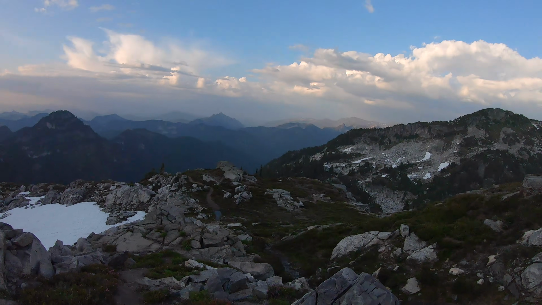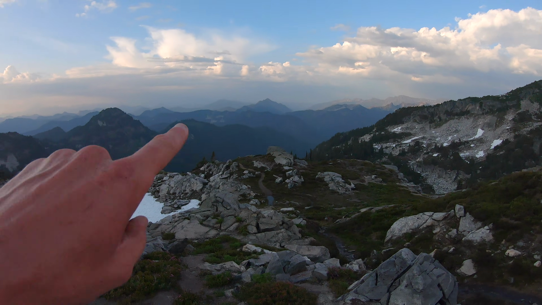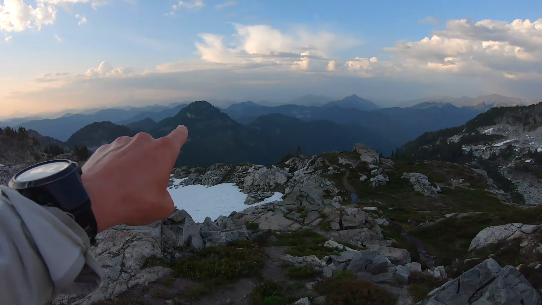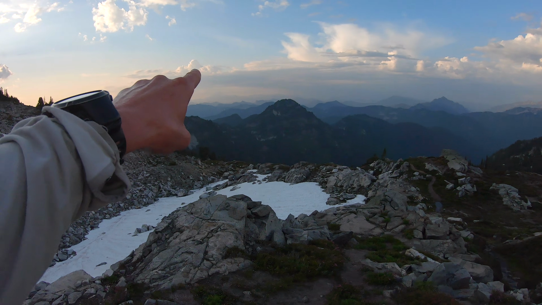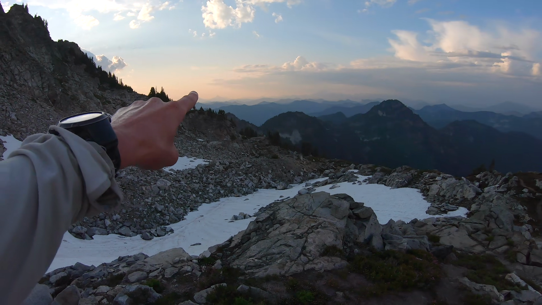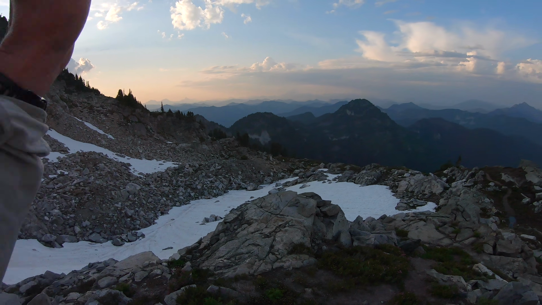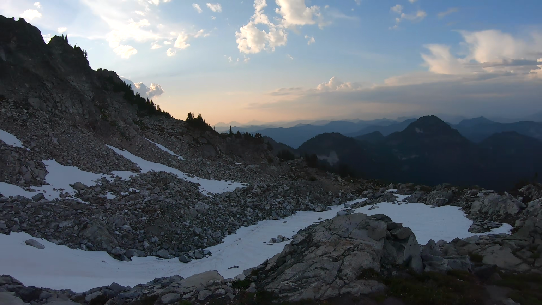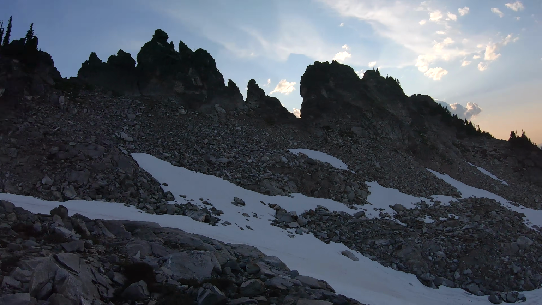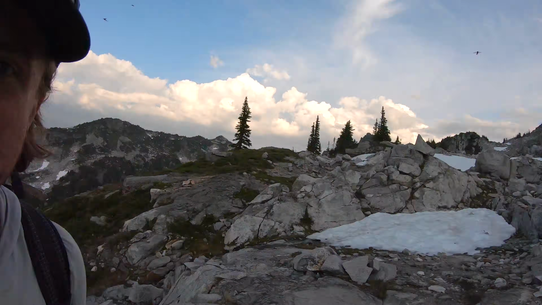I'm finally right up under these spires, and you can see everything's opened up. That's where I came from down there. See Glacier Peak back there, the Monte Cristo Range, North Cascades right up there, just buried in the middle of wilderness. See if this light holds on or not.